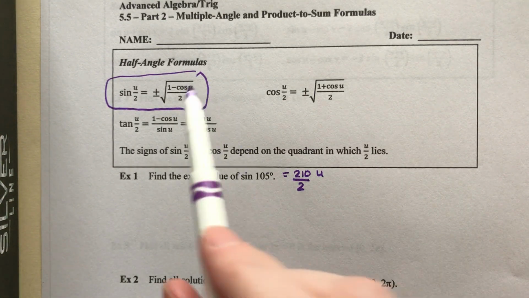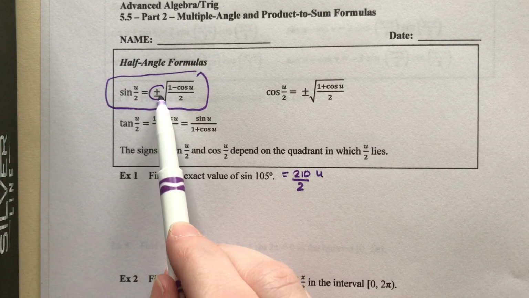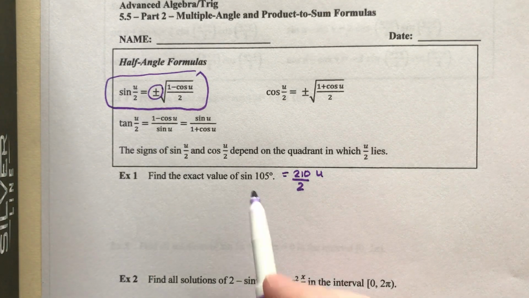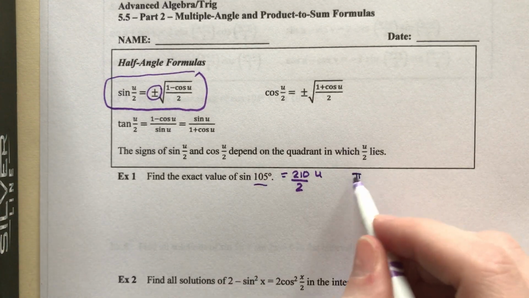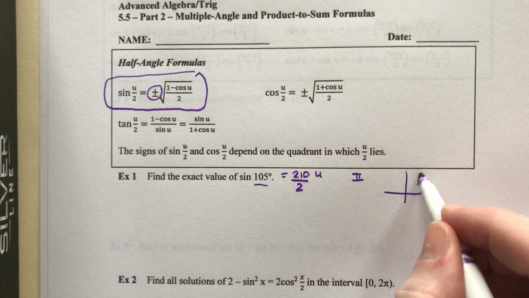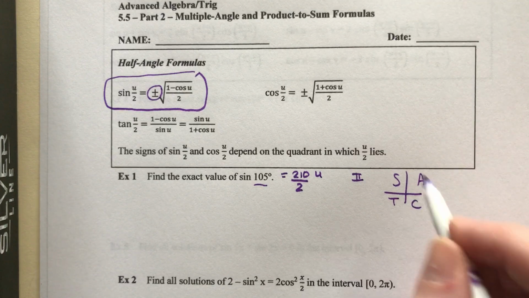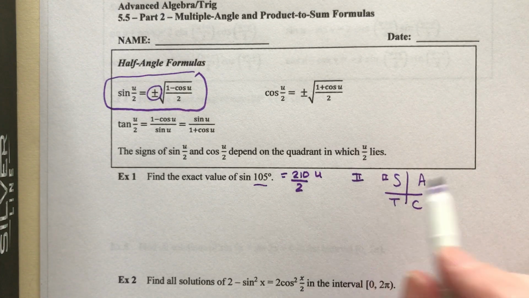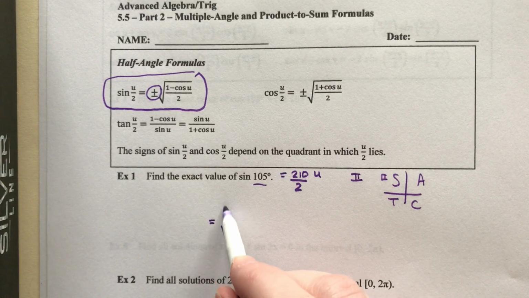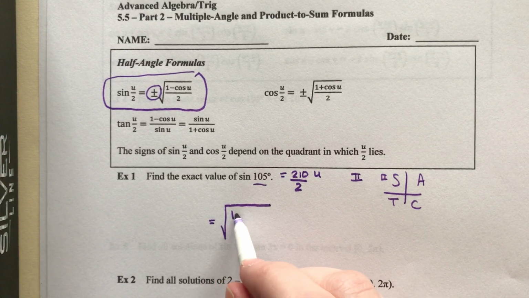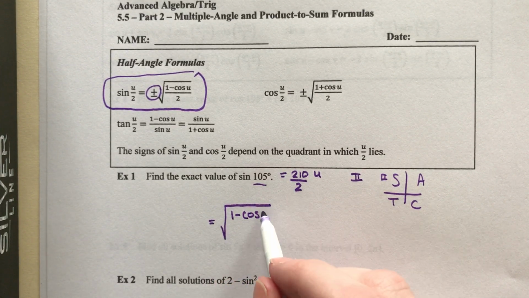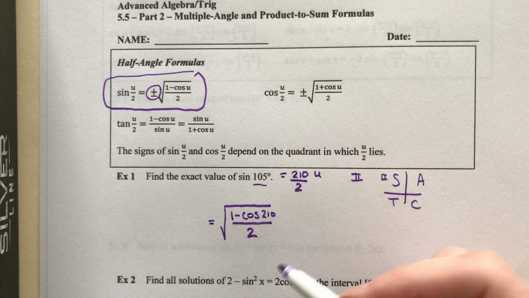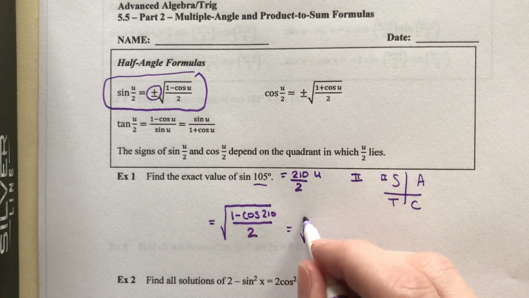So the only extra thing that we have to consider is this plus or minus out in front. That comes from what quadrant we're working in. Now 105 is in the second quadrant. So from what we know, all students take calculus, in the second quadrant, sine is positive. So my answer is going to be positive. So I'm just going to plug in the square root of 1 minus cosine of u, which u is 210, over 2. Now we just have to figure out what the cosine of 210 is.